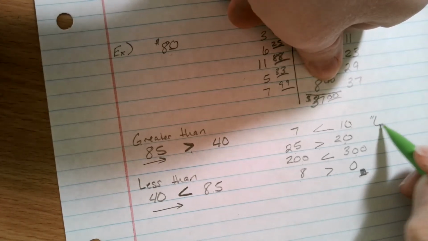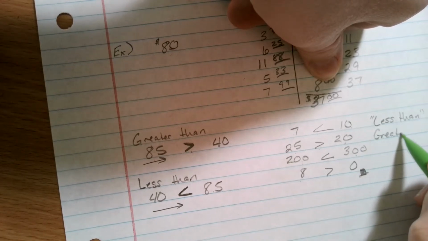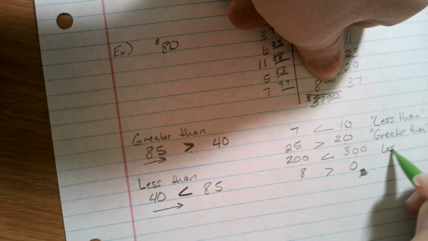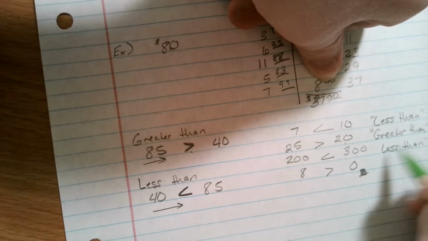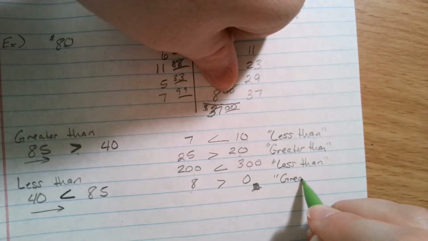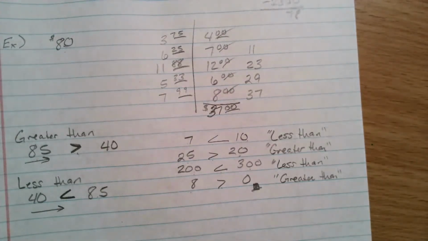So we'd say this one's less than, greater than, less than, excuse me, and greater than. And that pretty much rounds out rounding and estimation. Questions, comments, concerns?